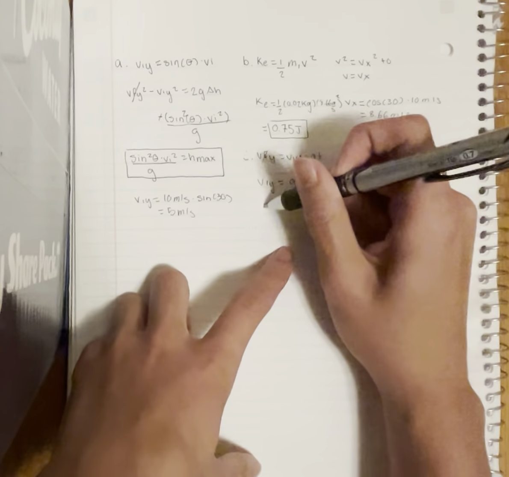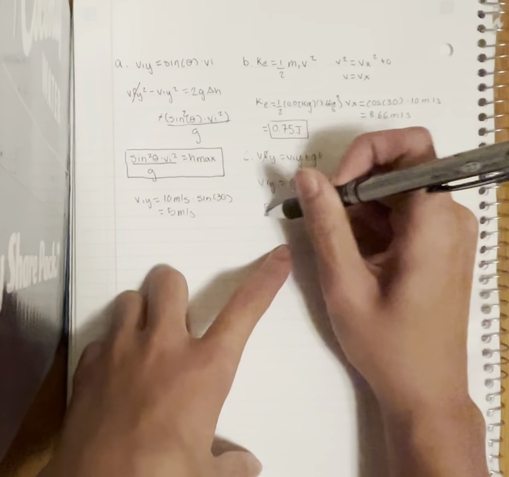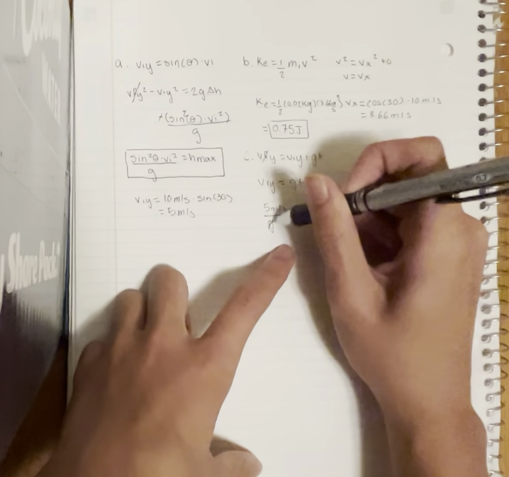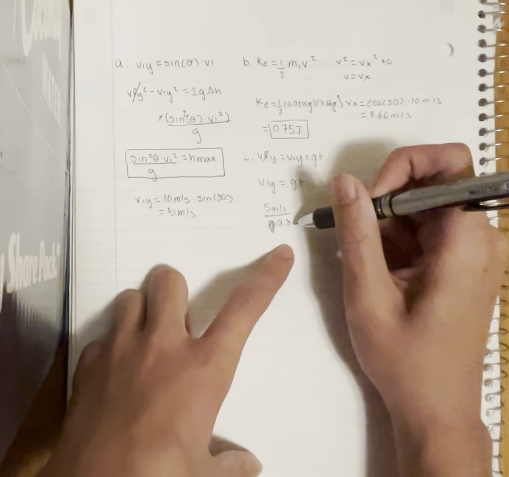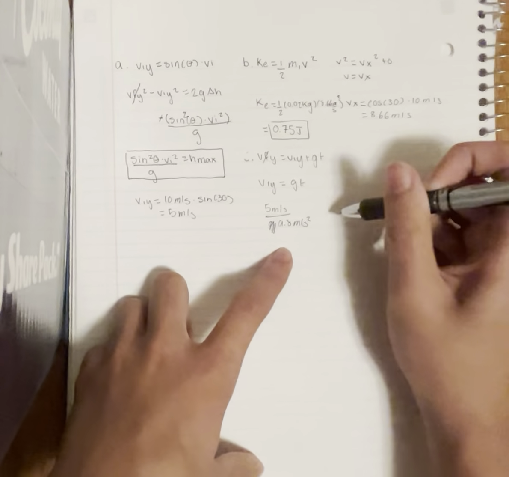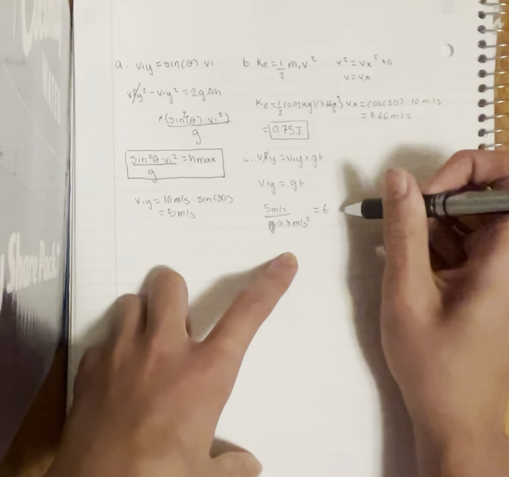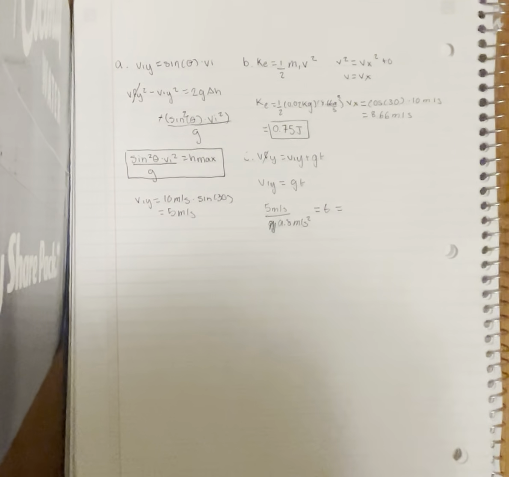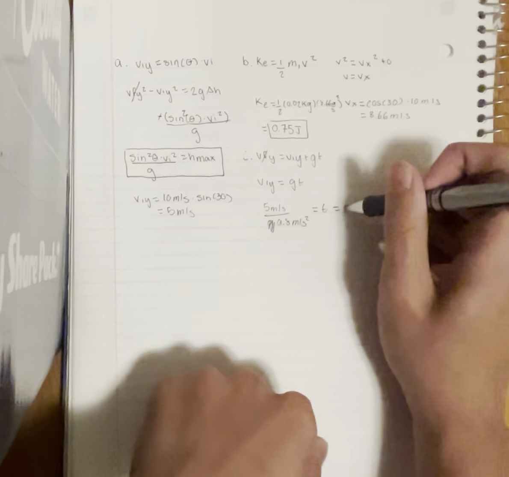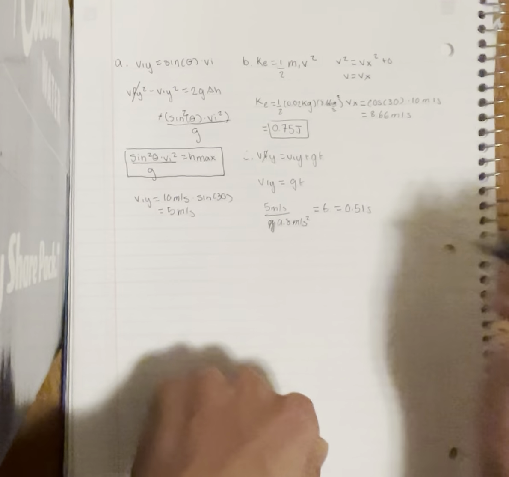And then 5 meters per second divided by 9.8 meters per second squared is equal to t, and that is 0.51 seconds.